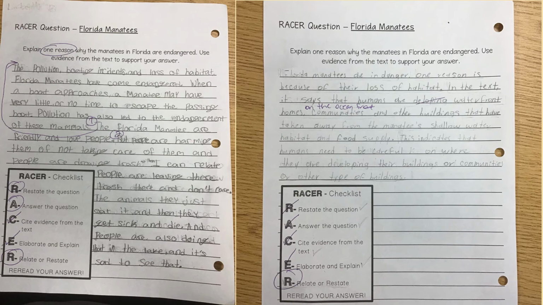A better way to write that, if you're going to use the exact same example that was given, is you could have said, did you know the Florida manatees are becoming endangered? That could have been a question. And then you could have said, one of the reasons why these friendly, slow-moving mammals are becoming endangered is because of the loss of their habitat.